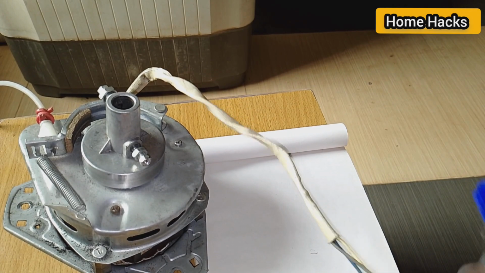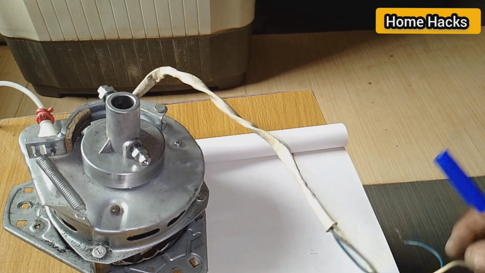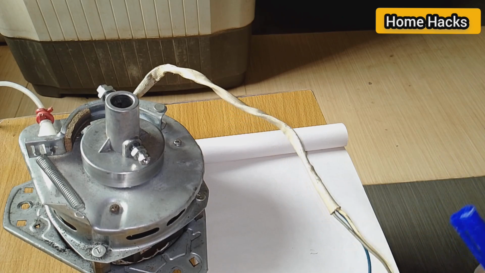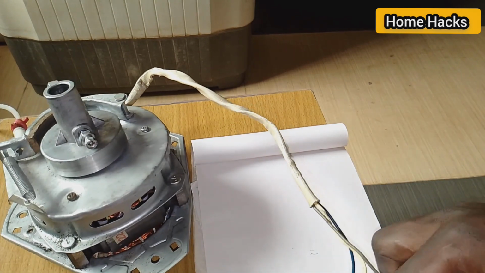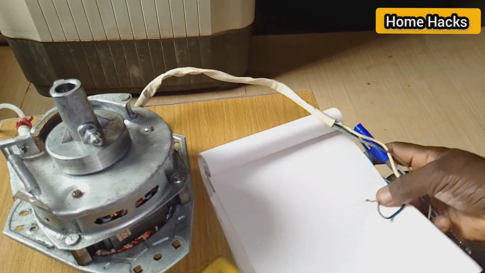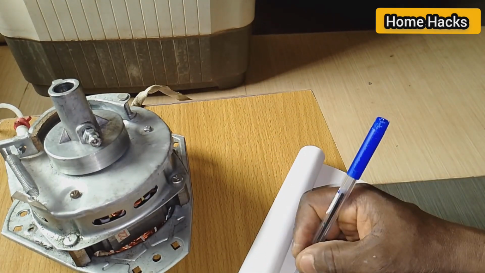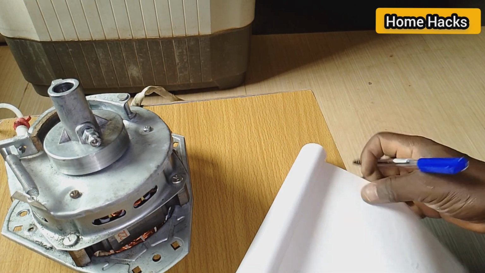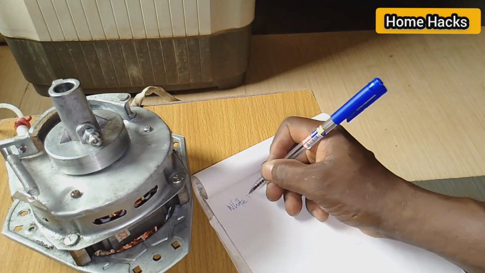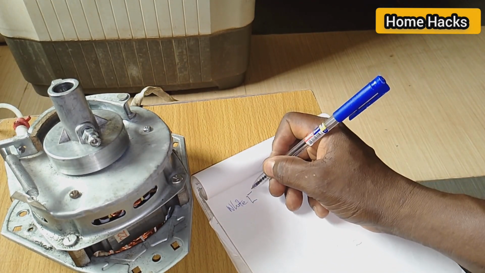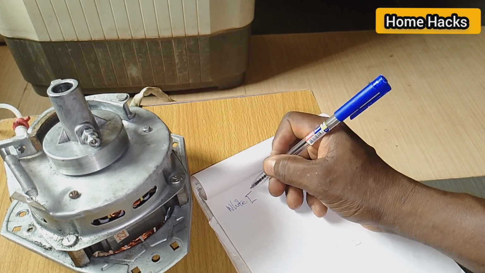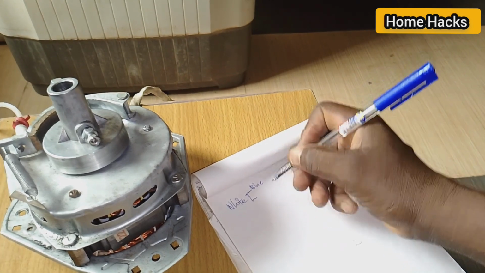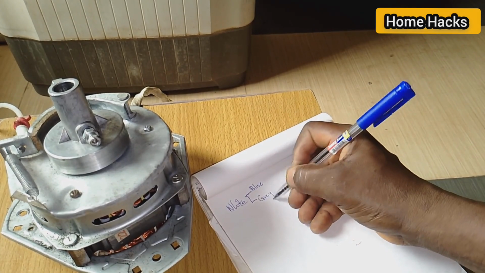So first, I'm going to test between the white wire to the 2. So let's write them down. White, and then white is going to be linked to the 2. It's going to be linked to the blue, then linked to the gray.